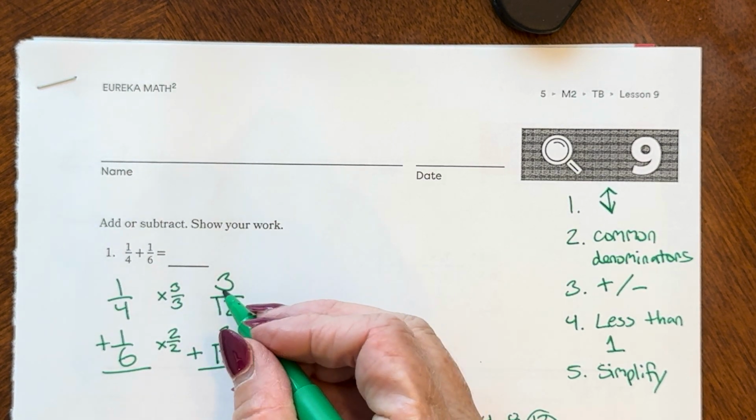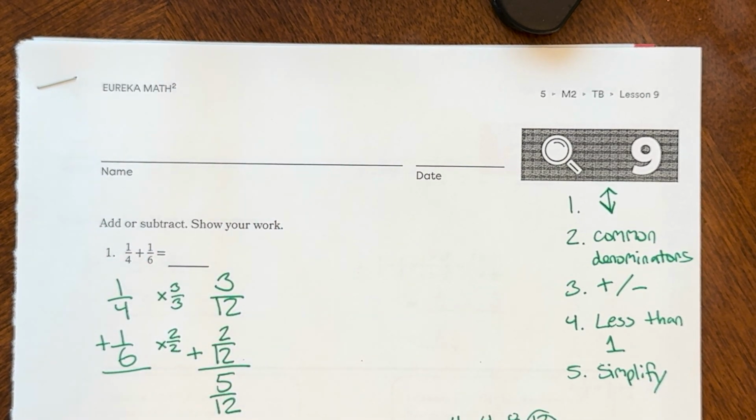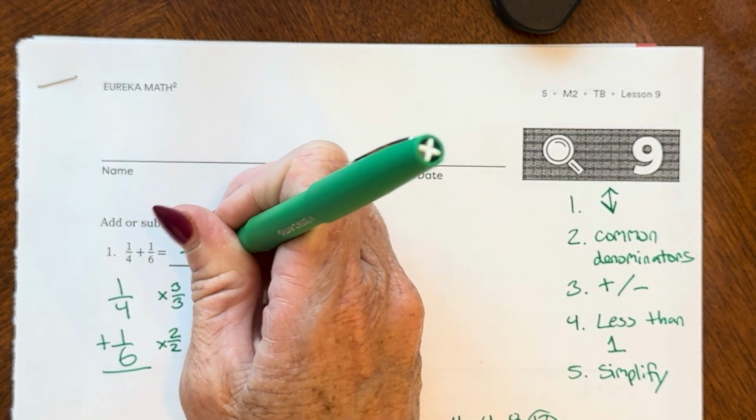Okay, so now we have 3 plus 2 is 5/12. Okay, that is not an improper fraction or greater than 1 fraction, so it's fine, and we cannot simplify it. So our answer is 5/12.